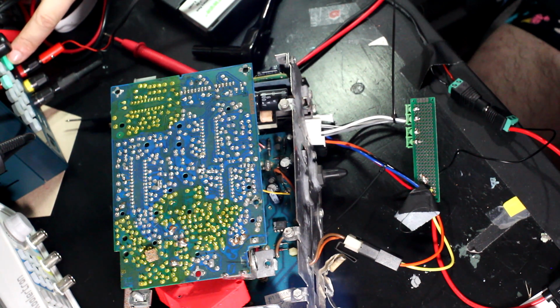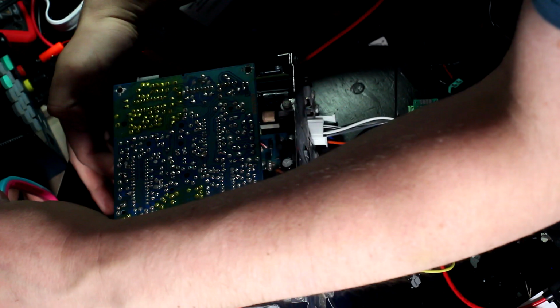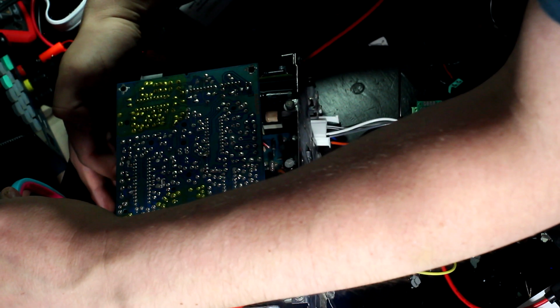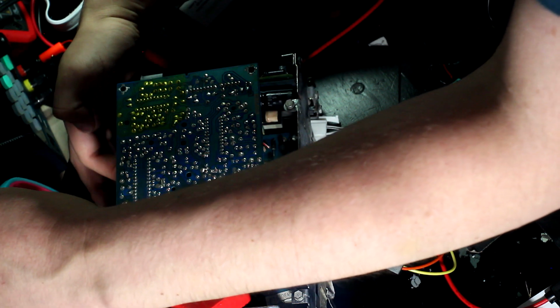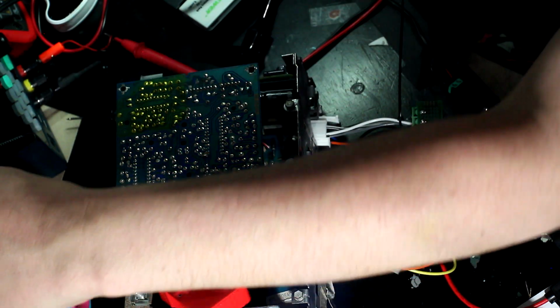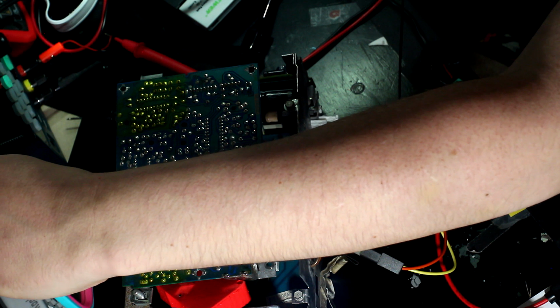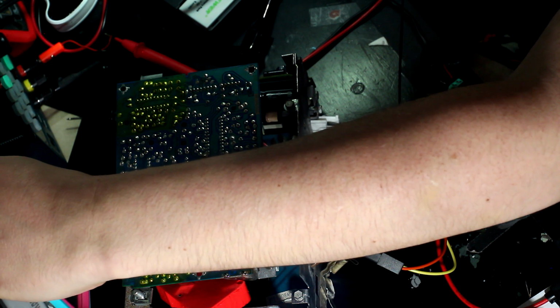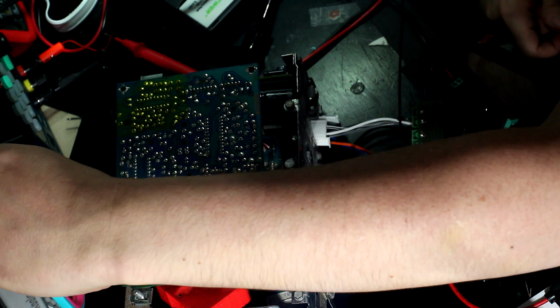No smoke? Oh! The display still works! Oh, I'm so happy! Oh my gosh, you have no idea how happy I am right now.